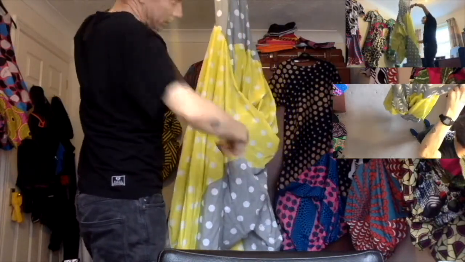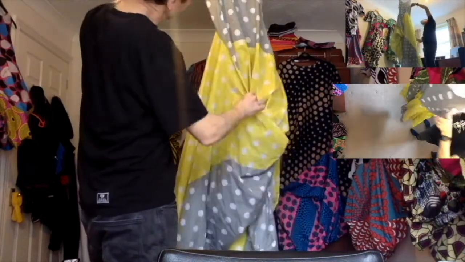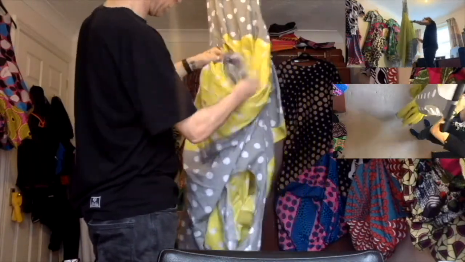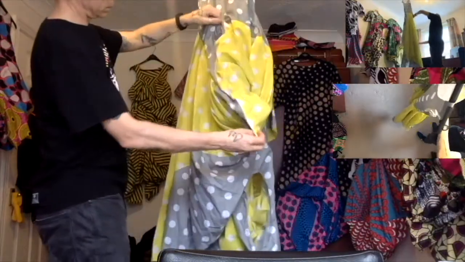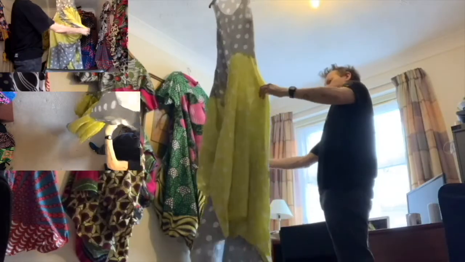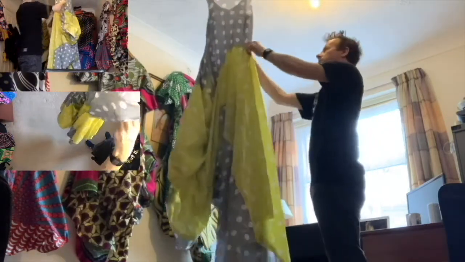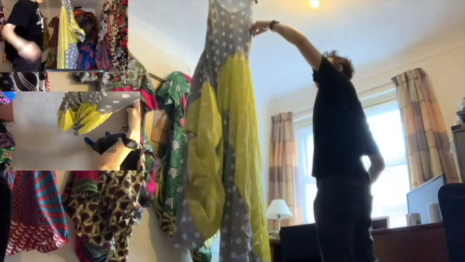The next thing I'm going to do is cut the armhole. The armhole has a side seam that runs down the side, usually all the way to the hem, but this one ends early. It doesn't reach the hem, it's very short. I'll cut it open.